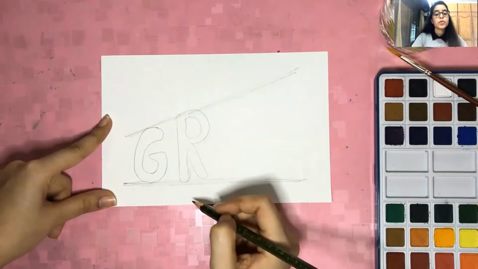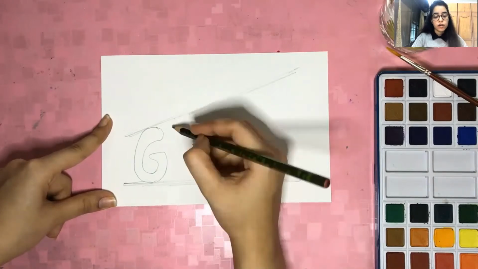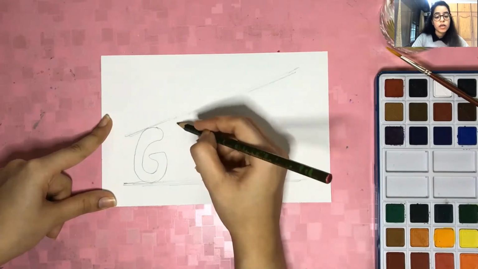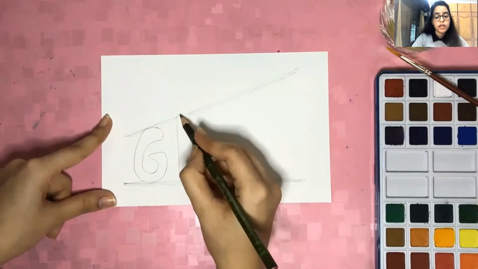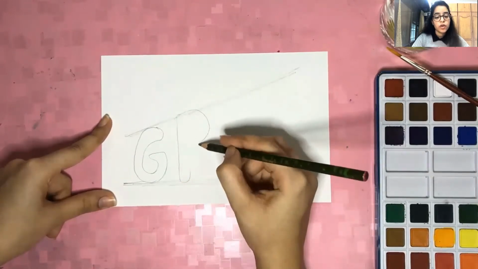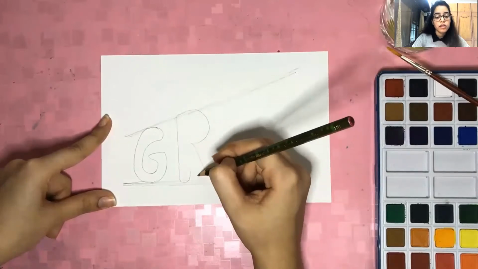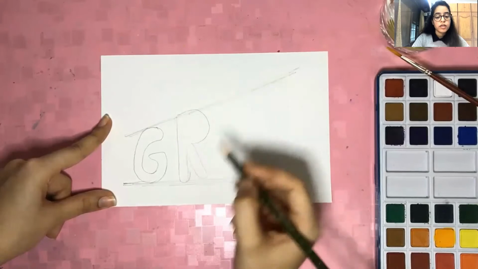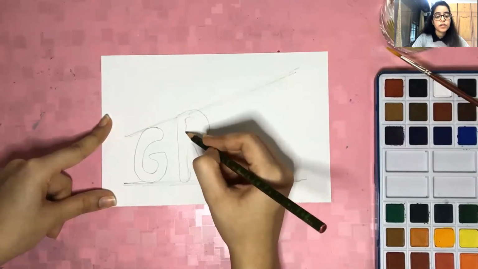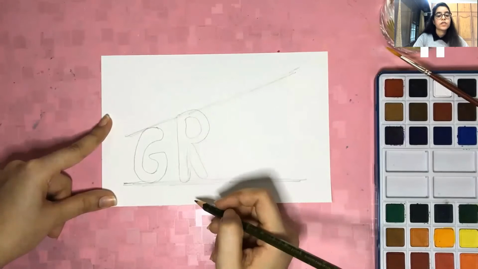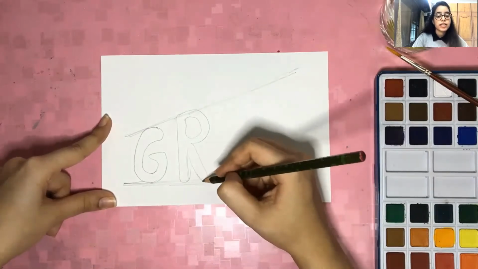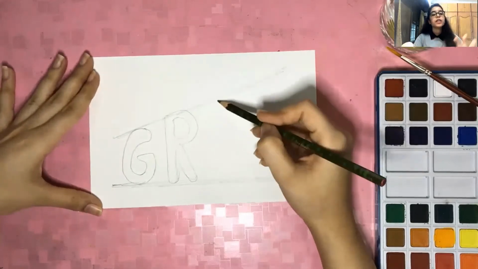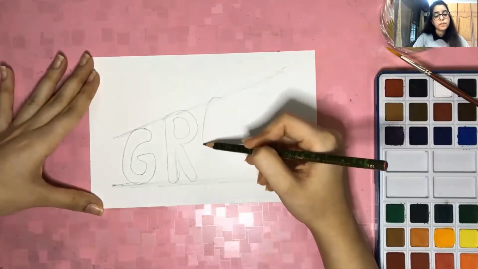I'm quickly going to repeat the alphabet R for you. I start by drawing a vertical line. Then I draw a curve and then again a top curve for R and the diagonal line. Then I just create a tiny circle portion over here to give a double outline. Okay, so we are done with G, we are done with R. Let's move to the next alphabet. Make sure that you're staying within the two lines only.